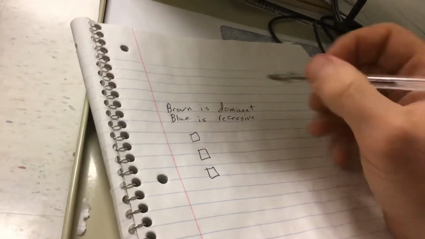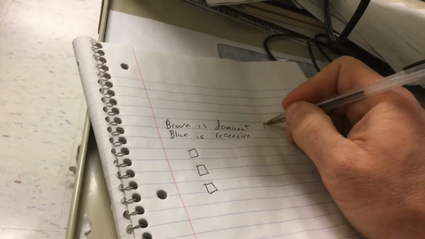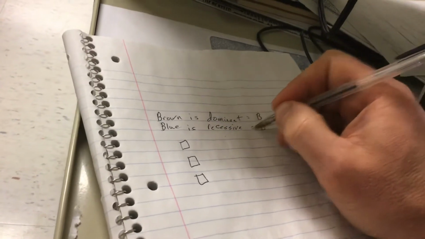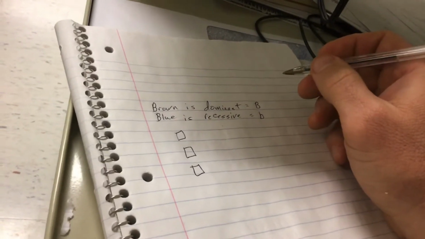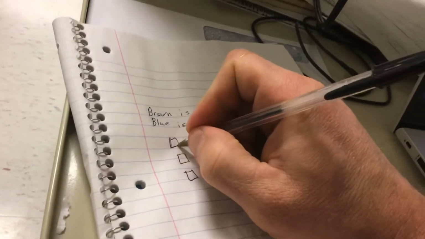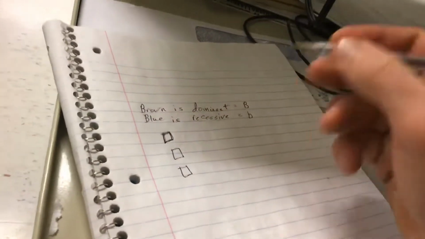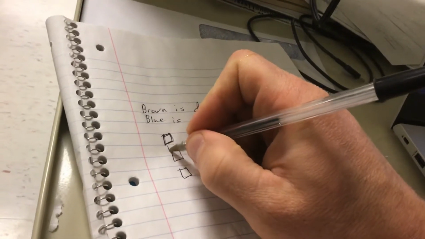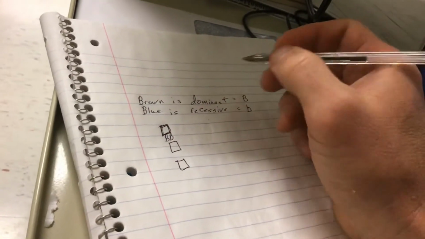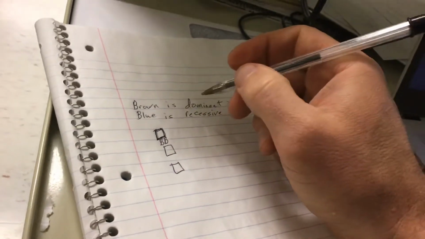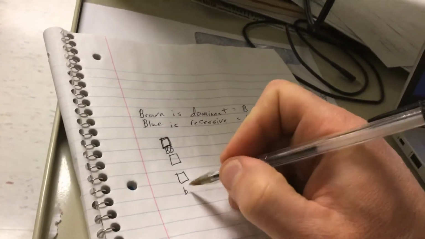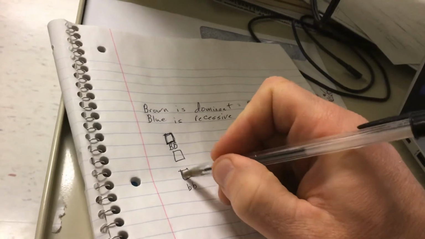So the letter we're going to use is B because brown is dominant. Brown would be big B. Blue would be little b. Okay? Now, if this is a male here, and let's say it has brown eyes, it's homozygous for brown eyes, we're going to say big B, and we're going to leave it unshaded. If this is a male that has blue eyes, it's little b, and we're going to shade it all in.